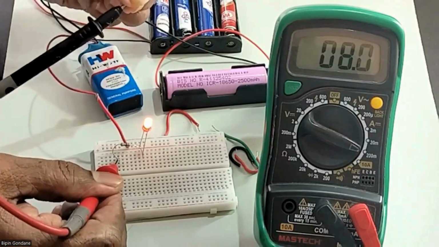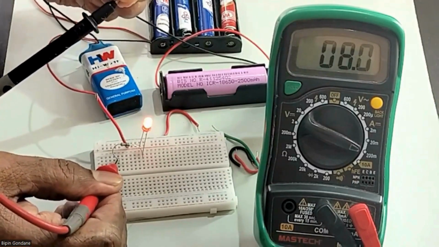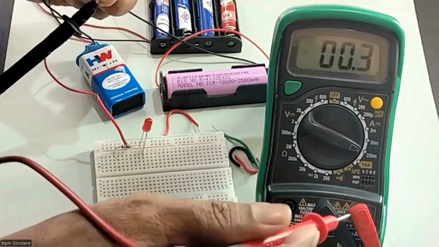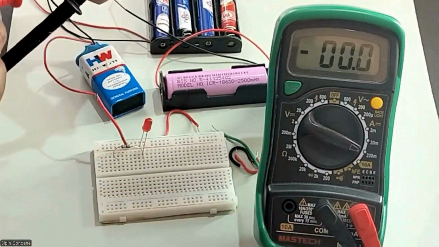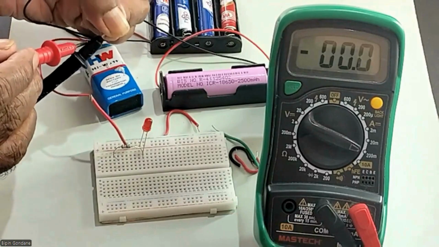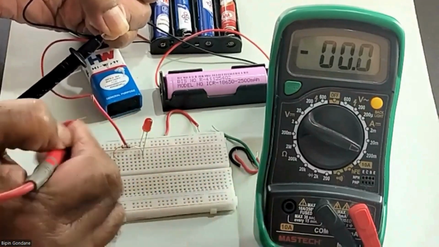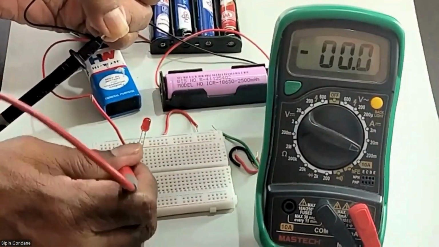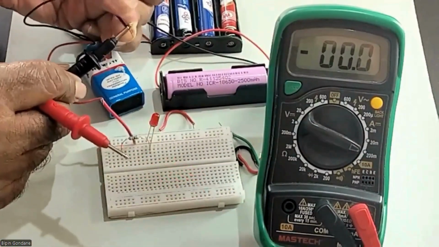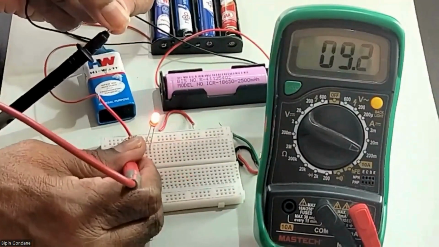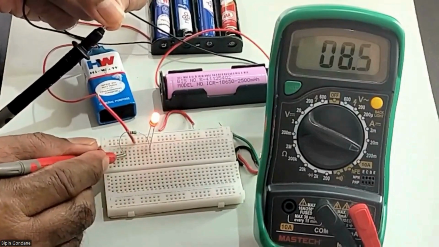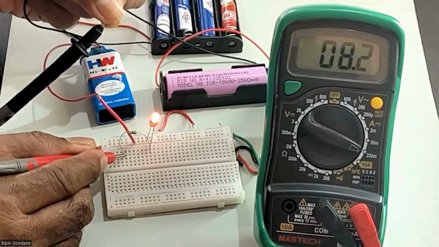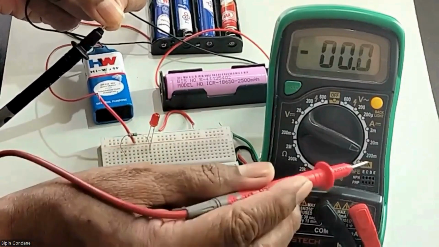So how have I connected this? I have connected it in series, because the negative probe I have connected to the battery here, and the positive. That means the supply is coming, going through this and coming out, and then it is going to my meter. Through the meter it is going to my circuit. So 8.2, 8.3, this is the current consumed in milliamps, where I have kept it at 200 milliamps.